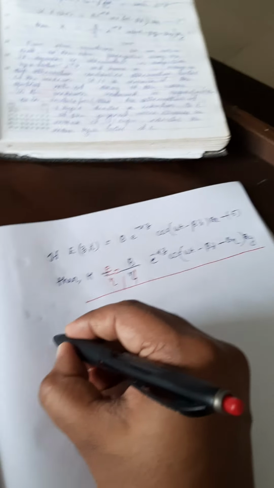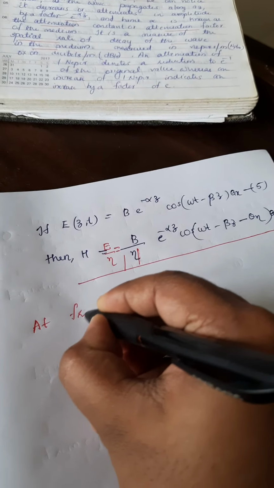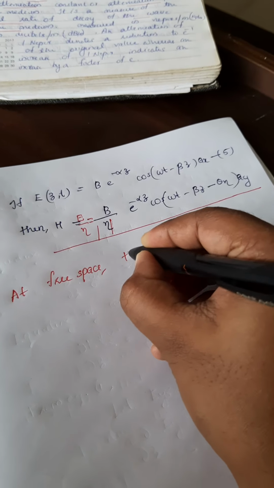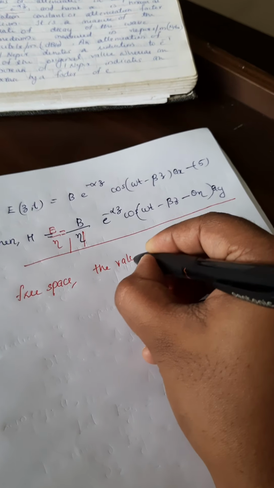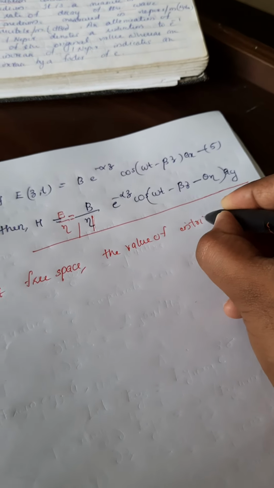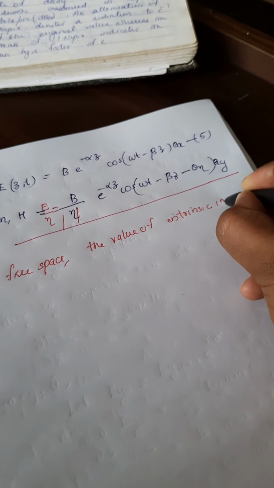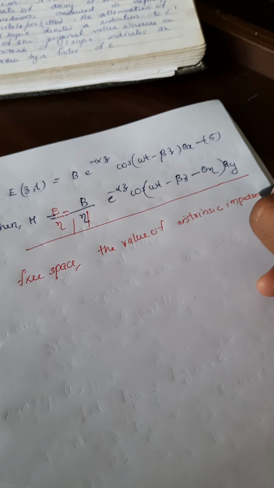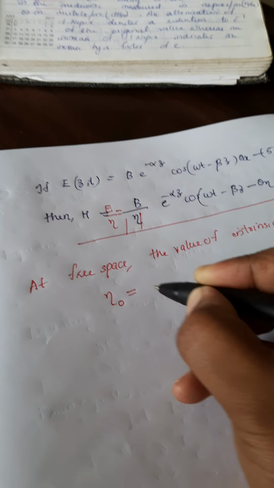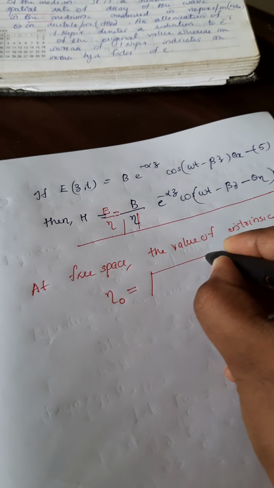Now at free space, the value of intrinsic impedance, that is eta 0, we can find out.